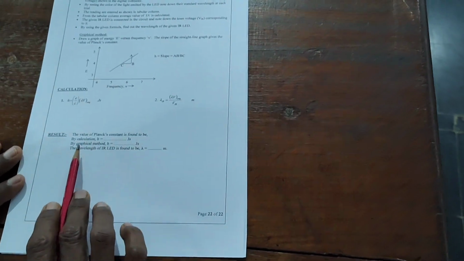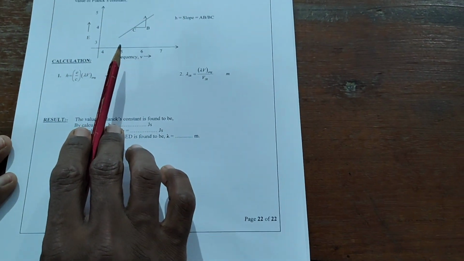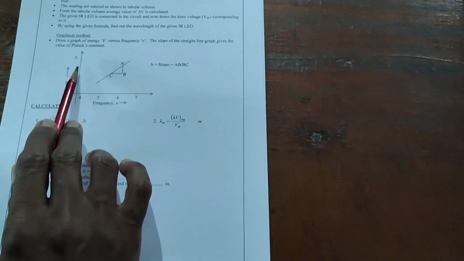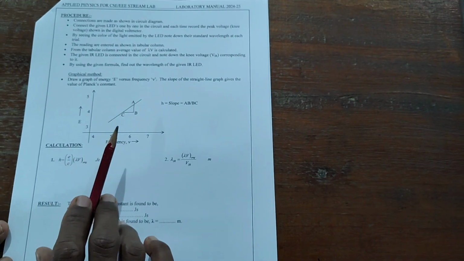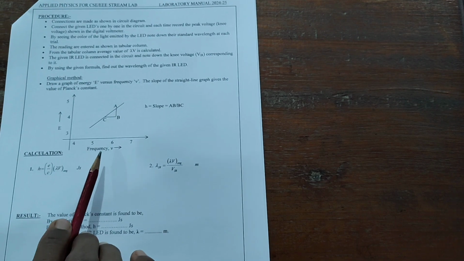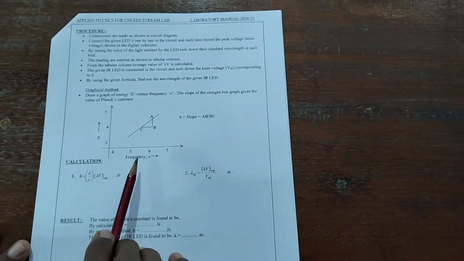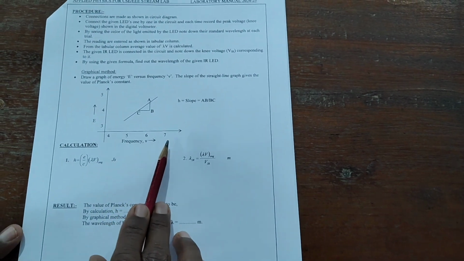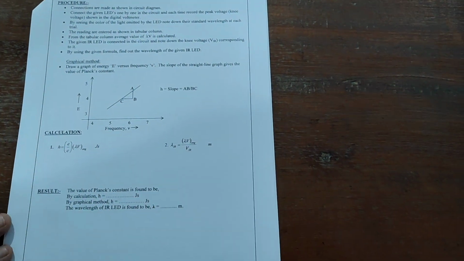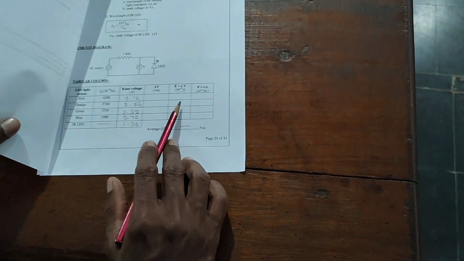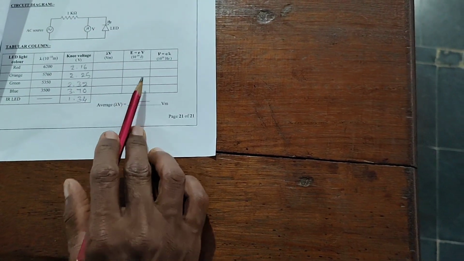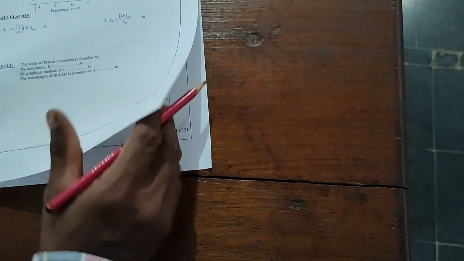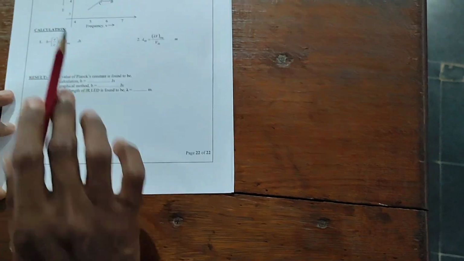And here we are going to calculate the h value by the graphical method also. For that we are going to plot the energy versus the frequency, where energy will be taken along the y-axis and frequency along the x-axis. Whatever values we have got in the E column and nu column, we have to plot the graph for these values on the graph sheet.